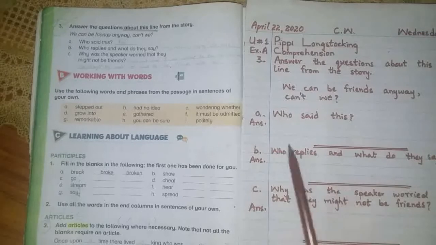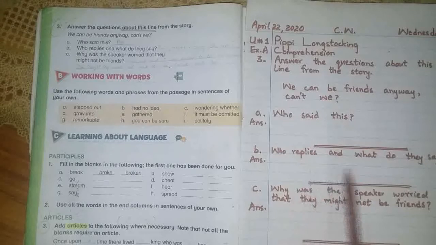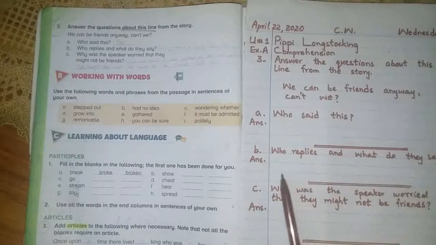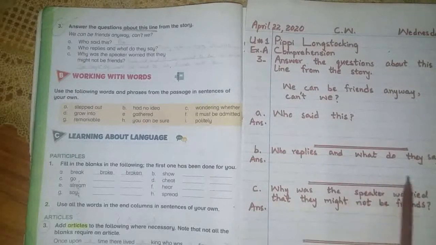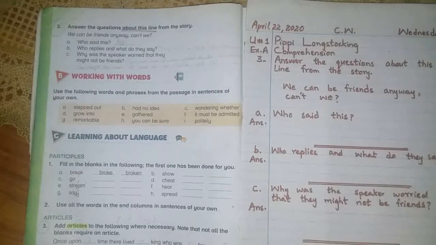Now I'm going to repeat it. Who said this? Yes, Pippi said this. Who replies and what do they say? Tommy replies by saying, you can write, Tommy replies and said, comma, inverted commas, "Oh, sure," full stop. Why was the speaker worried that they might not be friends? Annika had said it was wicked to lie, so Pippi thought that they might not be friends with her.